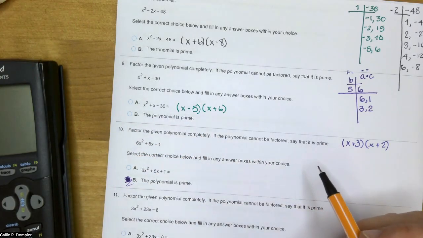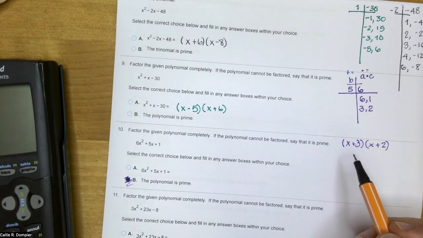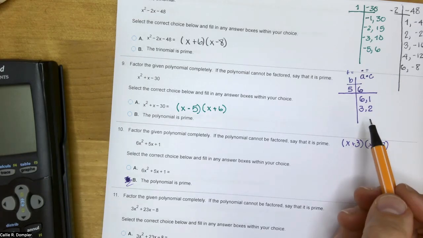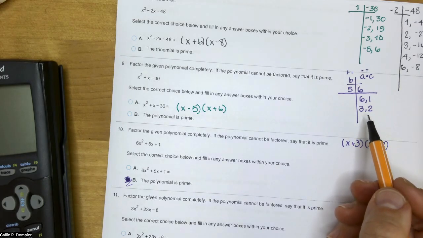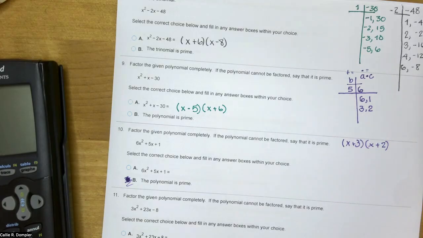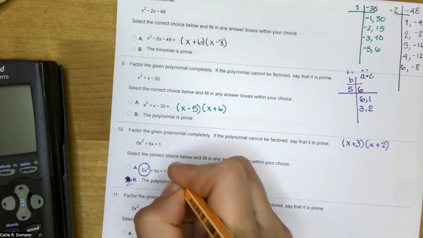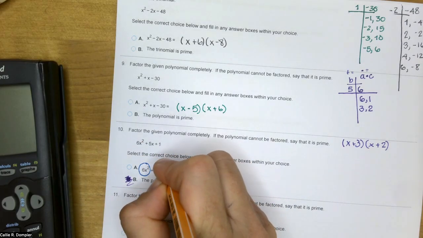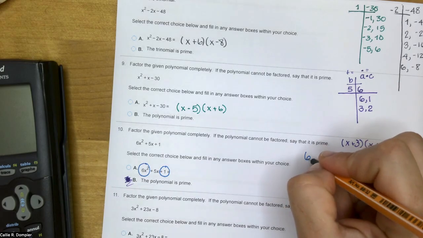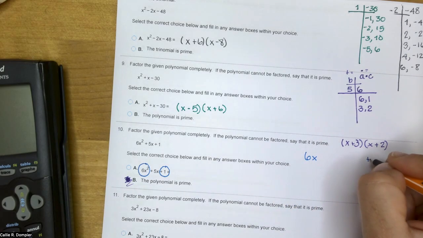Ignore that. Good? So instead of that, what you're going to do is something similar to what we do when we factor by grouping. And that is, you're going to take A, keep it the same, take C, keep it the same. So we still have 6x squared, and then we have plus 1.